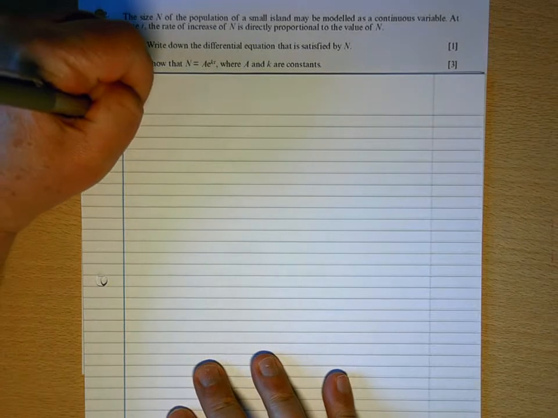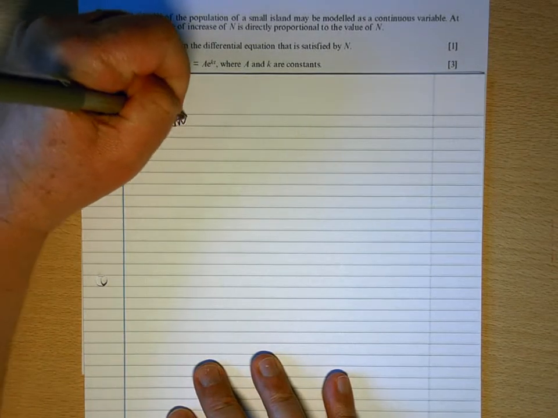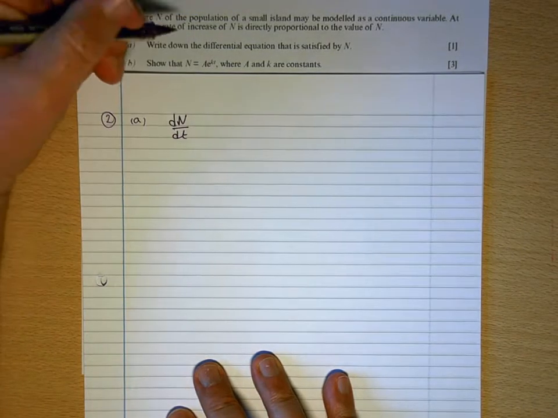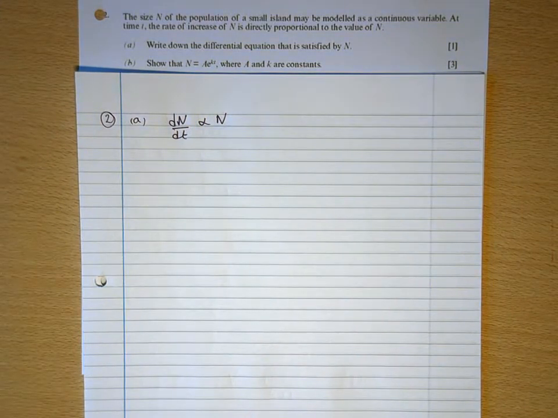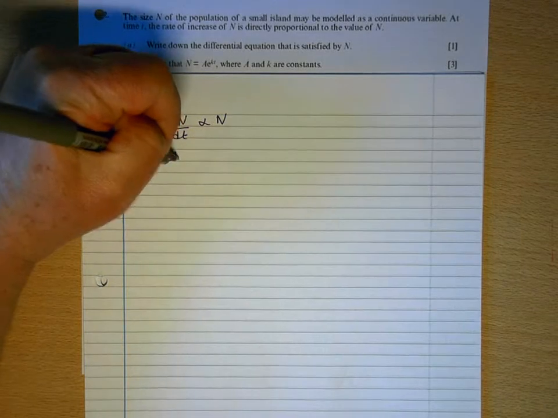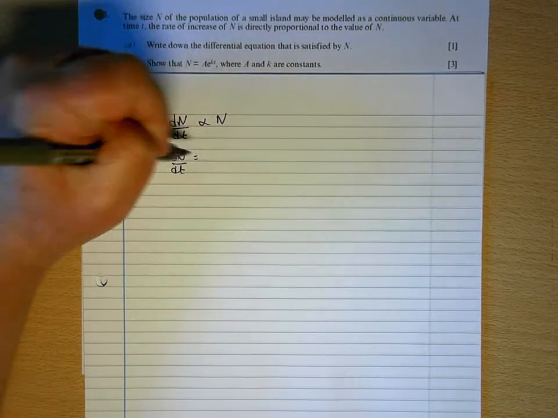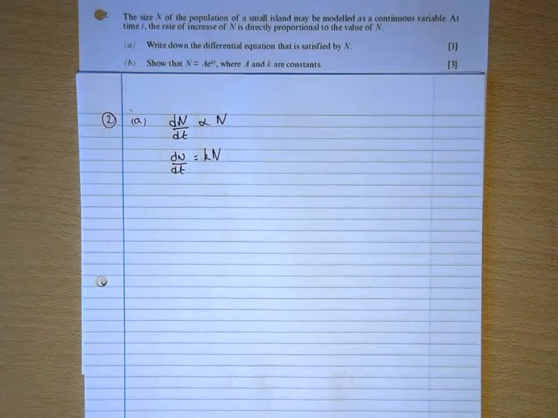So dn dt is directly proportional to the value of n. Get rid of the proportionality by writing equals kn. That's it. That's your differential equation.